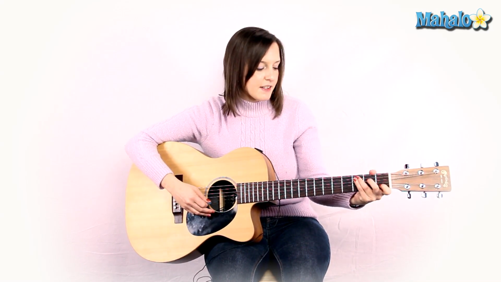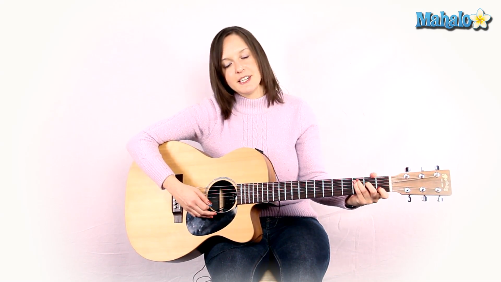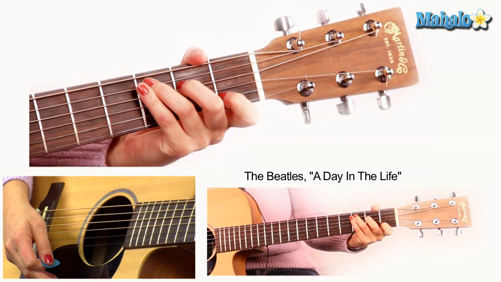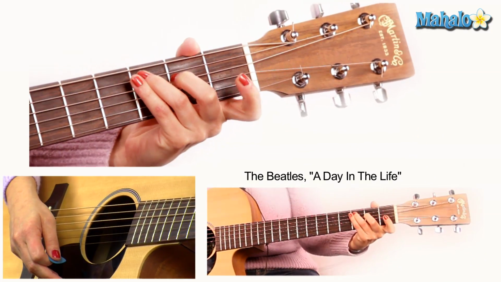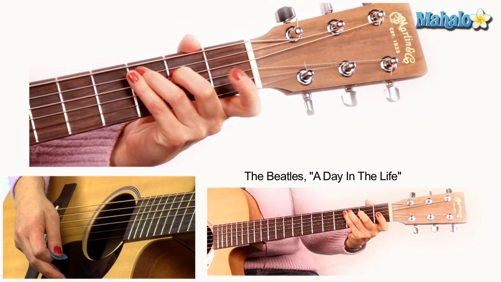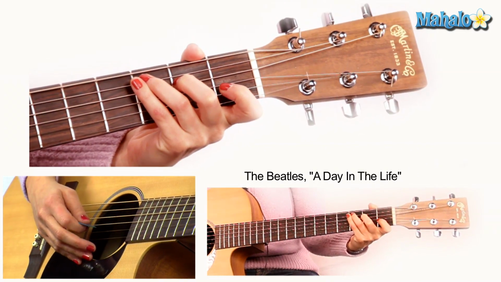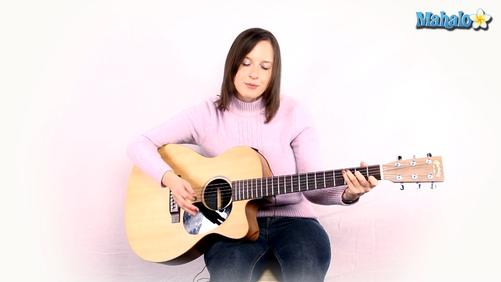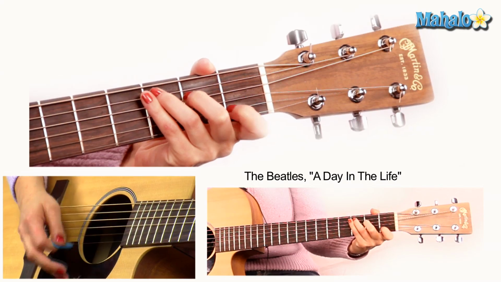So the ending, we're going to end on C. This is where he goes, I'd love to turn you on. I'd love to. And what I like to do here is I like to do a hammer-on with my first finger on the first fret of the B string, because the melody is B to C. And so I could kind of approximate that a little bit.